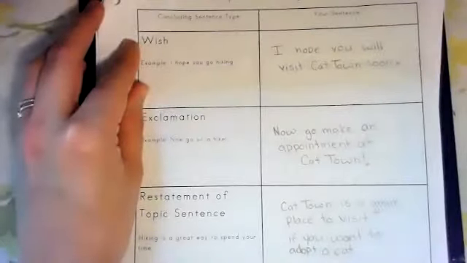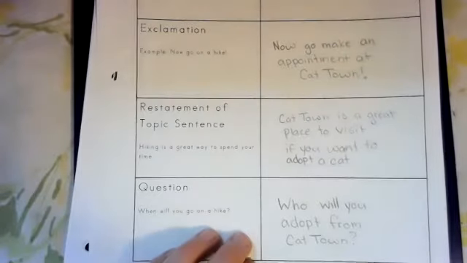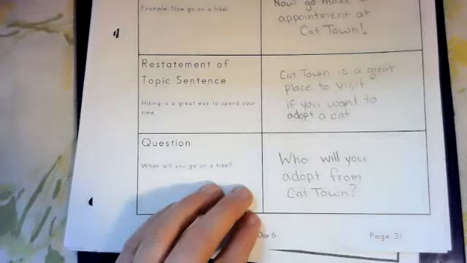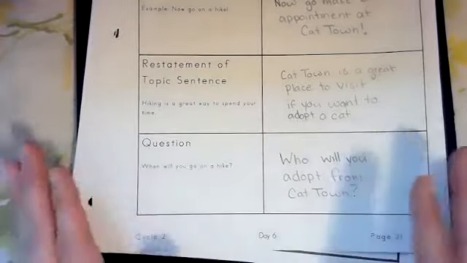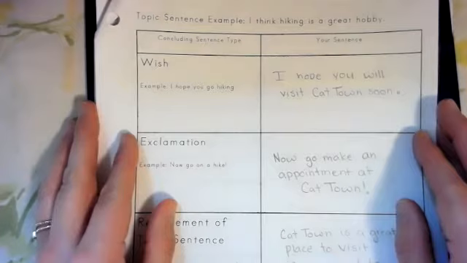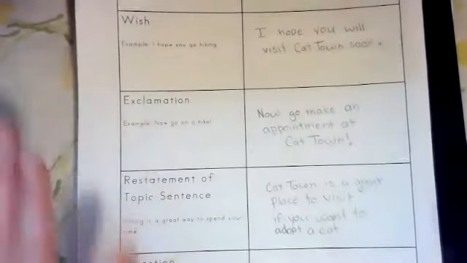Now I'm going to read these over and think. I hope you will visit Cattown soon. Now go make an appointment to Cattown. Cattown is a great place to visit if you want to adopt a cat. Who will you adopt from Cattown? I'm going to take some think time. I might even go back and reread these over again to myself and think about it again. And I got to think too, not just about what I want, but what's going to really capture my readers' attention.